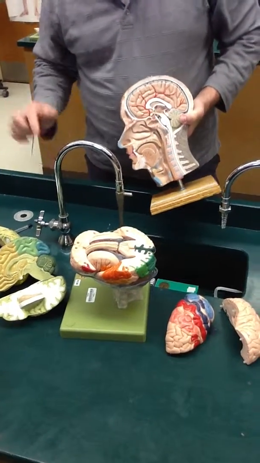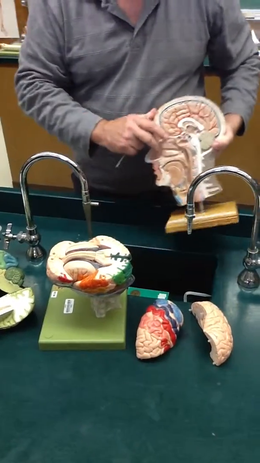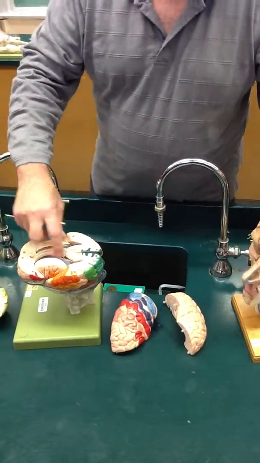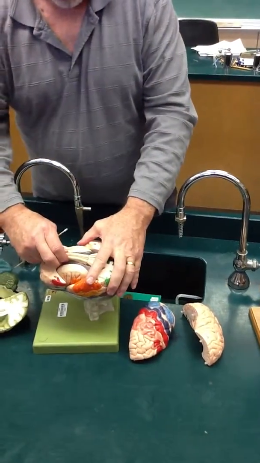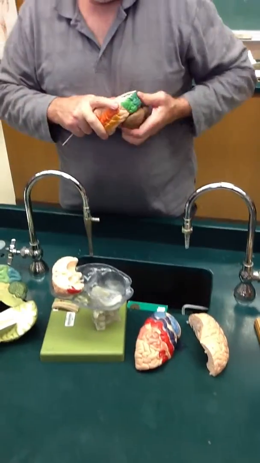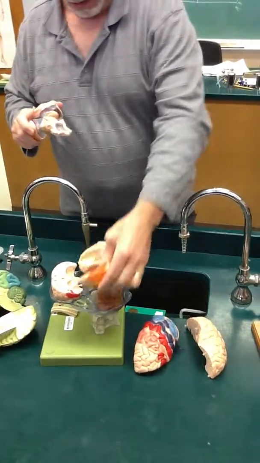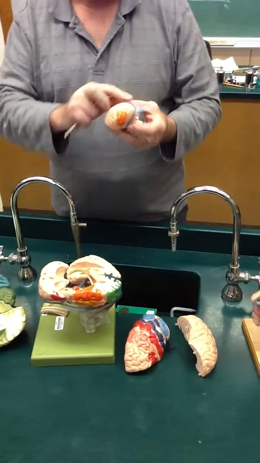Okay. In here you can see these things here that are fluid. And what are those, you guys? Lateral ventricles. So those are the lateral ventricles in there. Okay? And we're going to take this off here. And so those are your lateral ventricles.